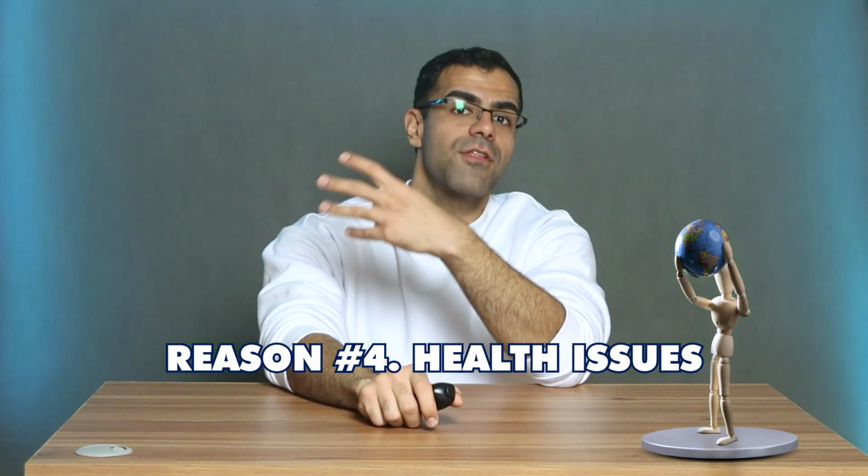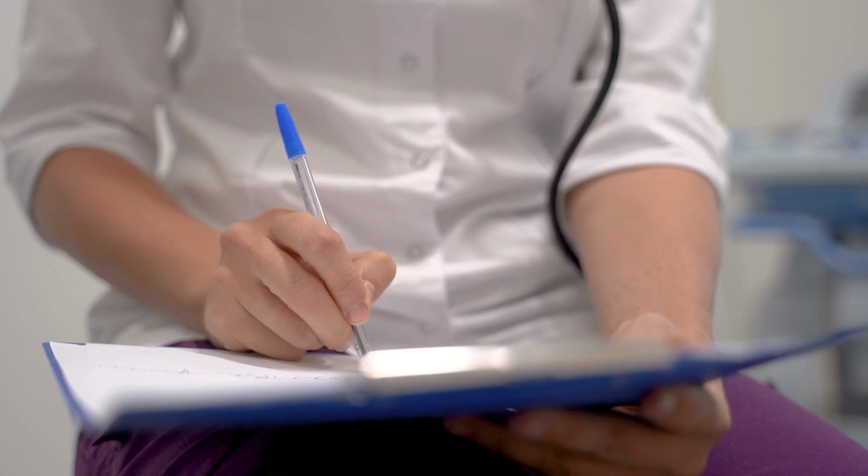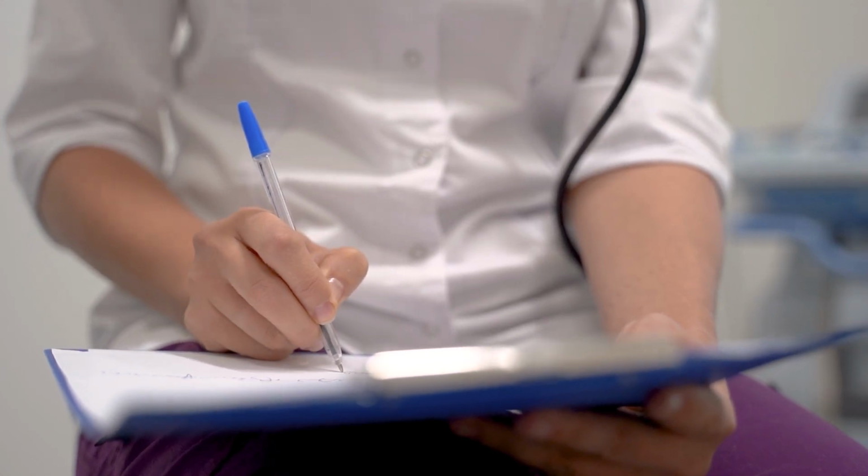Reason number four: health issues. If you pose a health risk to the Canadian public, or if your condition may burden their healthcare system, your application might be rejected. Ensure that you have a thorough medical examination before applying.